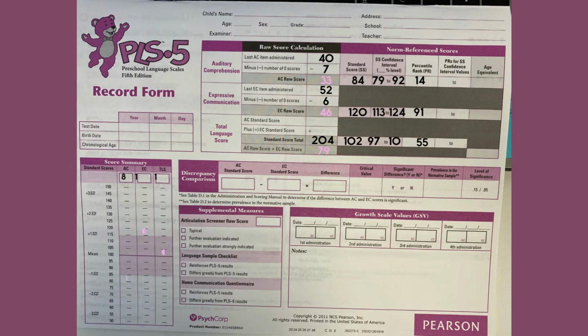So now let's go over to the score summary section. As you can see, there's a place to put the standard scores for both the auditory comprehension and expressive communication, as well as the total language score. So if you fill those in, you can then find where they go on the scale, which gives you kind of a visual to what those scores are and if they are above average, average, or below average.